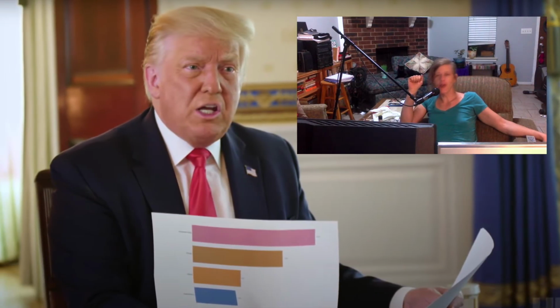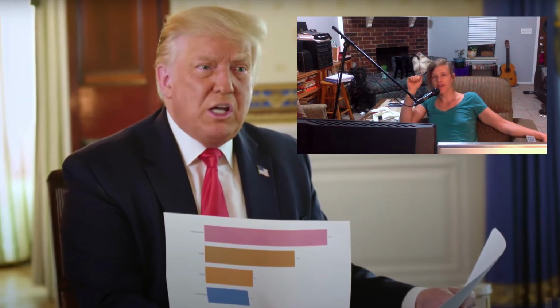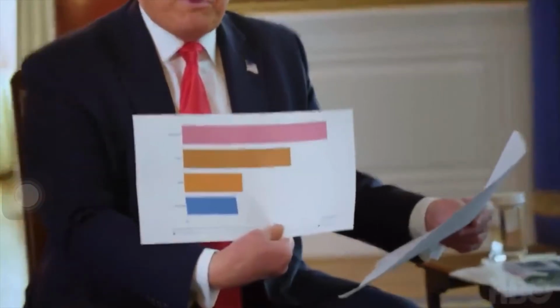Look at him question the journalist's data about South Korea. He either doesn't realize or doesn't care that the data that he just supplied in graph form relies on the same statistics.